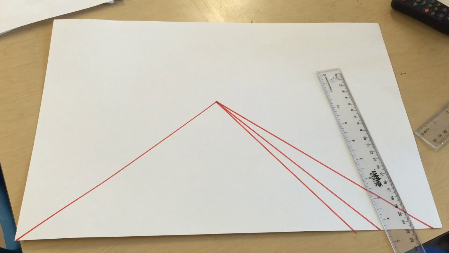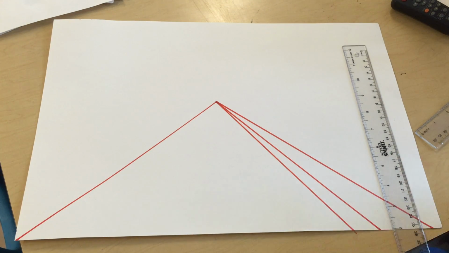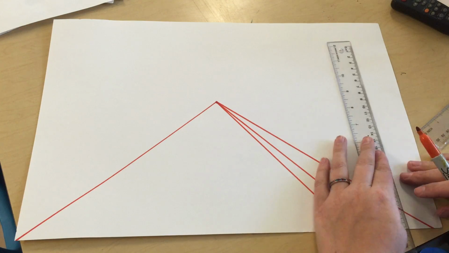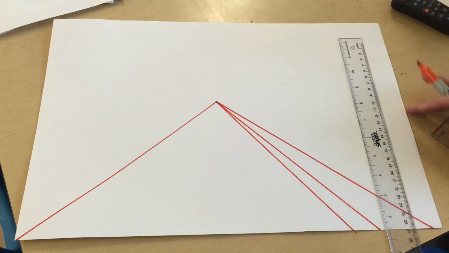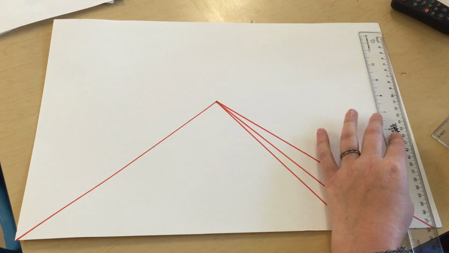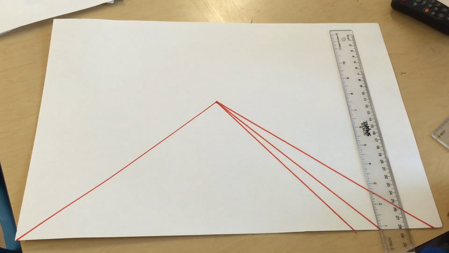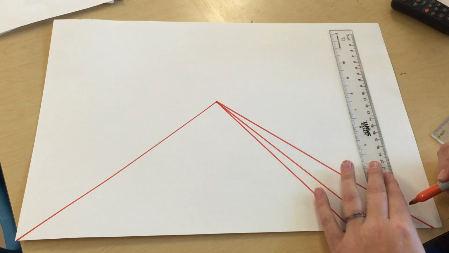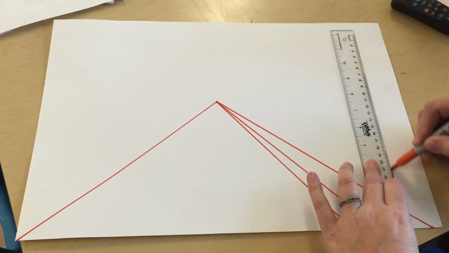Now to start your buildings, you're going to have a couple different lines you have to make. First, you're going to go straight up and down parallel to the edge of your paper. So if I hold my ruler on the edge of the paper and I just slide it over so it's parallel or going the same direction, never crossing, I'm going to start from my street and draw a straight line up.